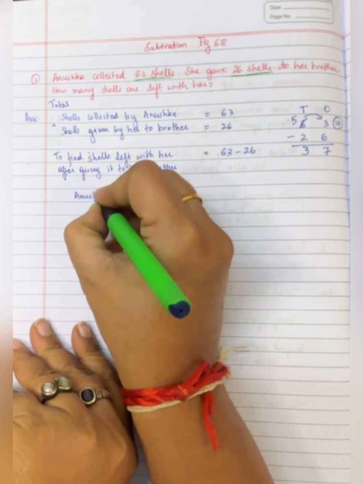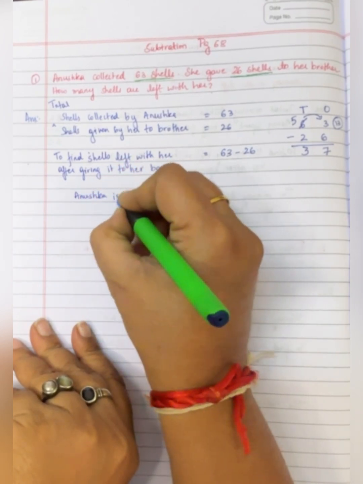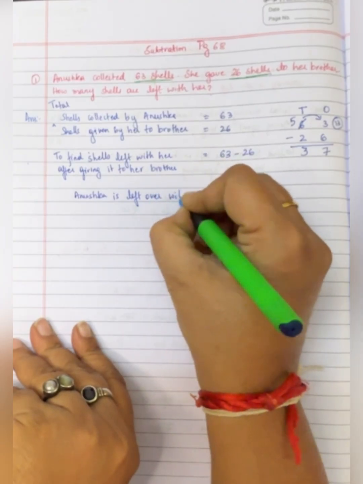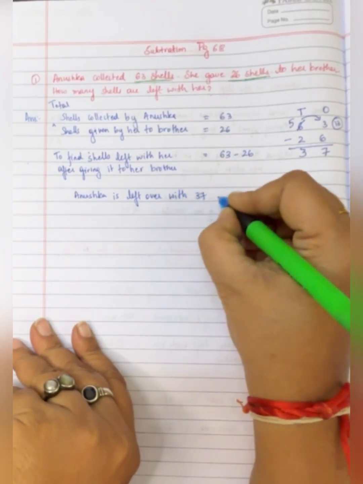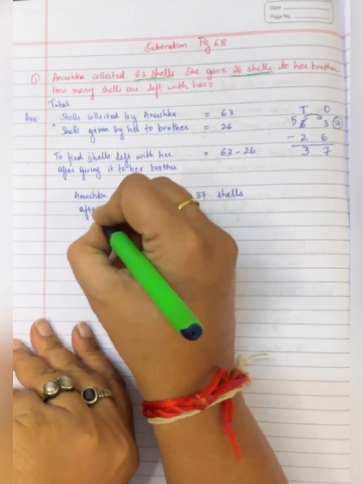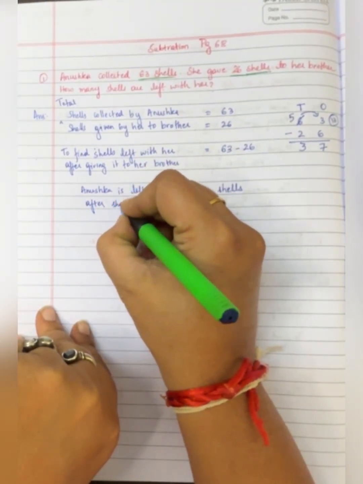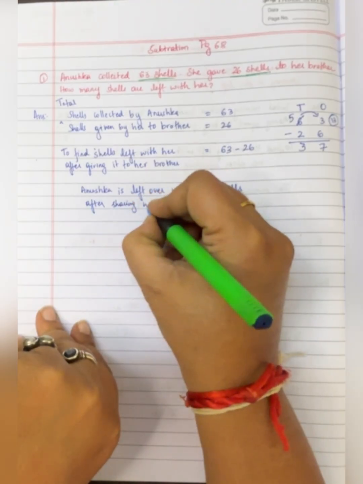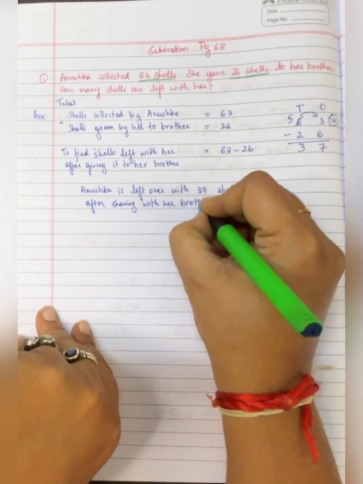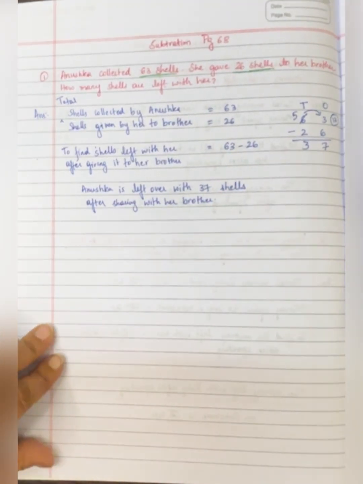So therefore, Anushka is left over with 37 shells after sharing with her brother. Okay, this is the final answer. We are going to highlight this.